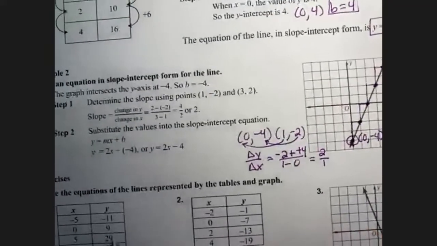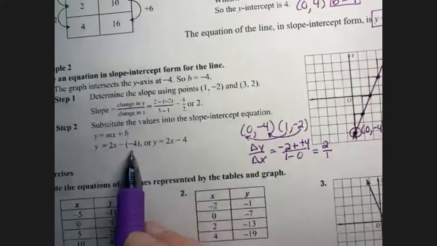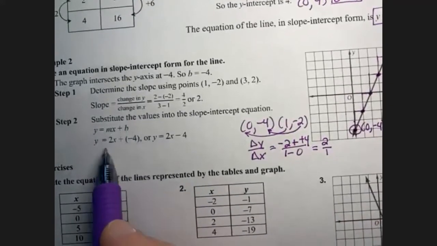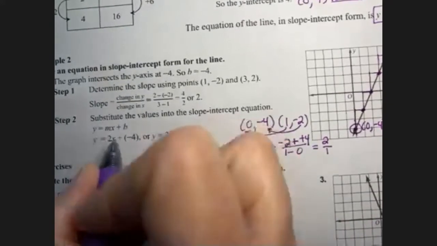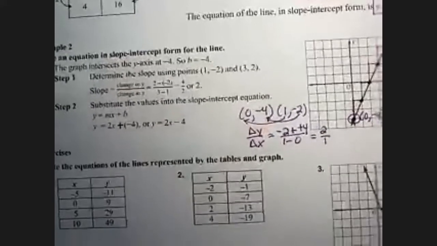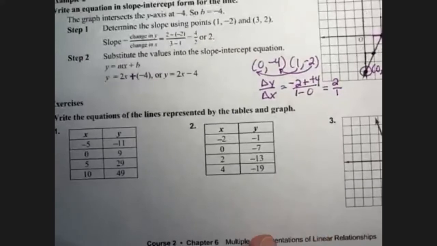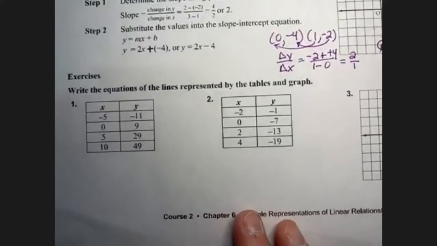Noticing on the notes over here, I put 2x plus a -4. Star will never do plus a negative like that. It'll always be 2x minus 4, which is a proper format for that problem. All right, let's go down here. We're going to do a few more examples together.